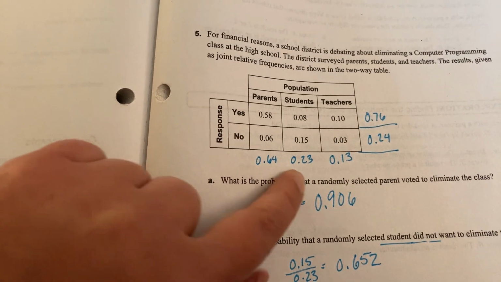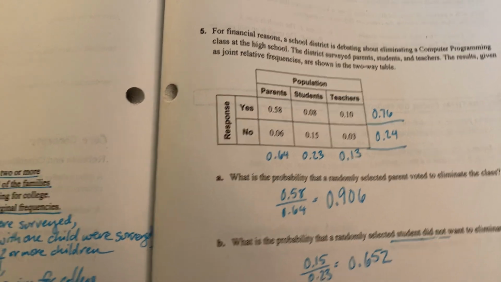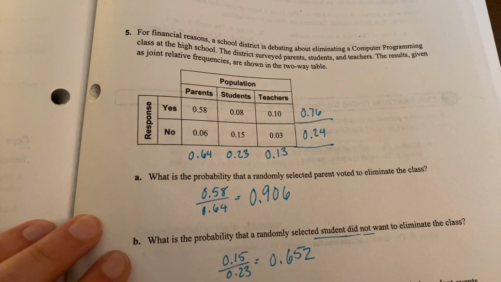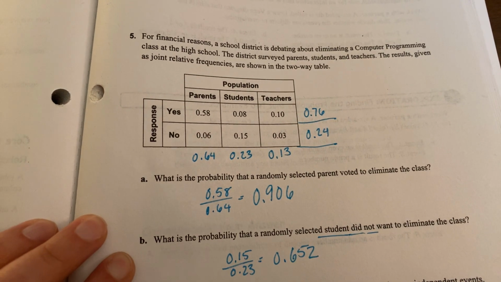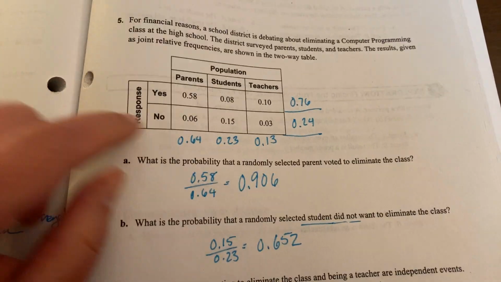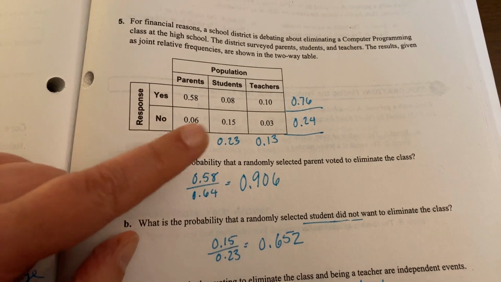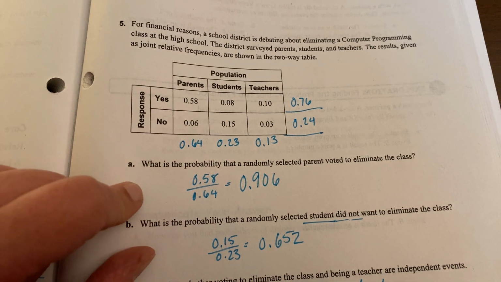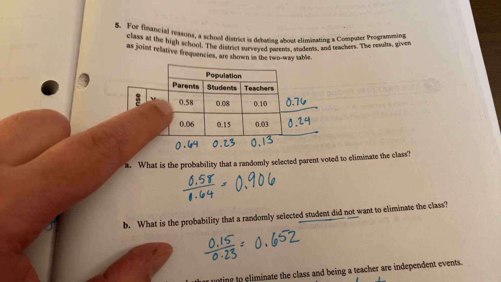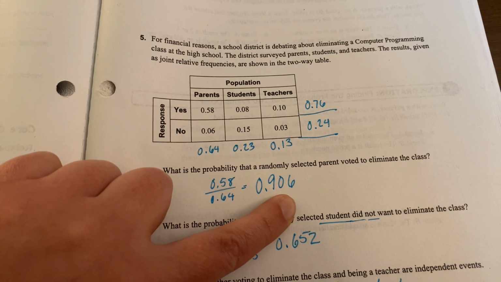And so notice I totaled everything below and to the sides there. So the first question they ask is, what is the probability that a randomly selected parent voted to eliminate the class? Well, how many parents total? So we add the 0.58 plus the 0.06, and we get 0.64, and so that's our denominator. And then we take the yes parents and put that in the numerator, and then we divide, and we get 0.906.